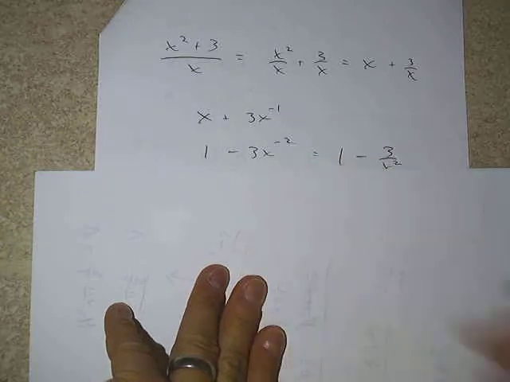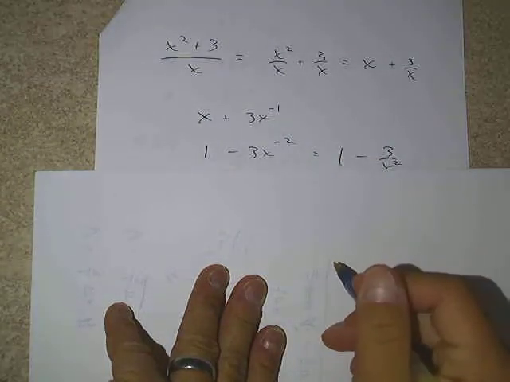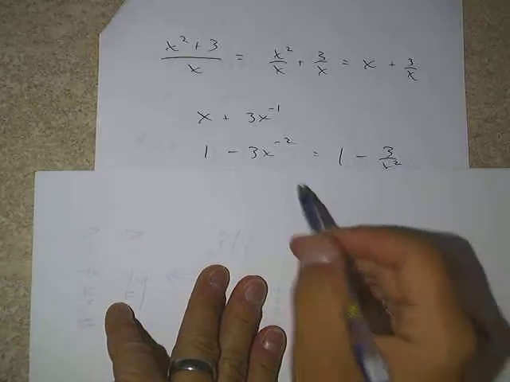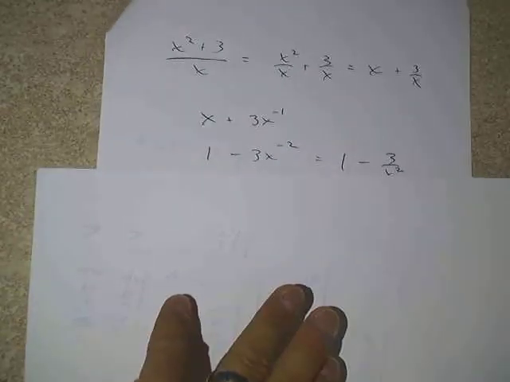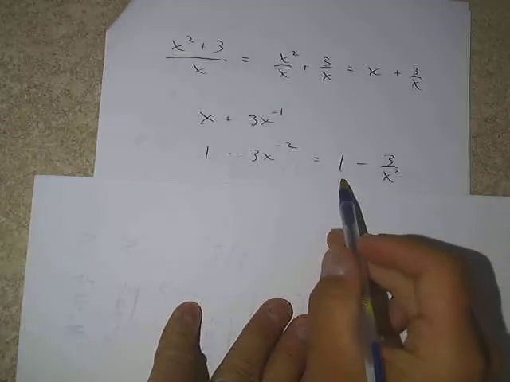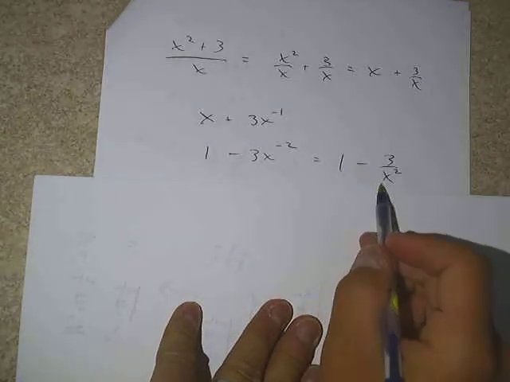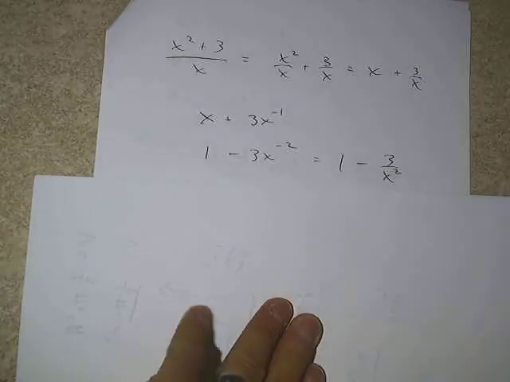Got to be careful here because some people are going to put 0 for that, but 0 would be going what? 0 would be going up. Got to go power 1 down. So that would make it negative 2. And then if I rewrite, my answer without negative powers is 1 minus 3 over x squared.